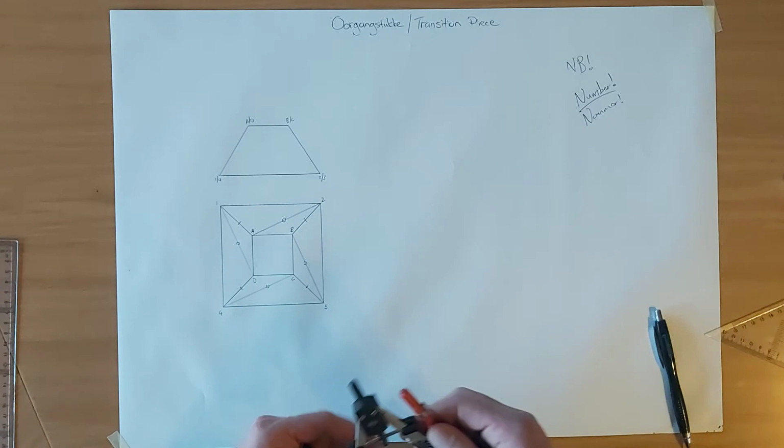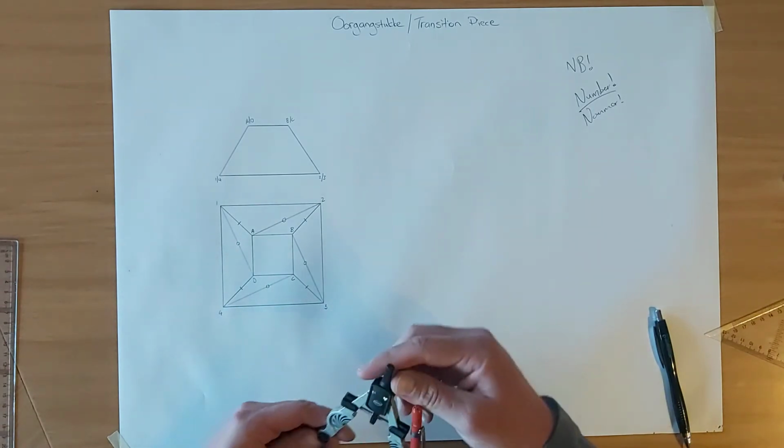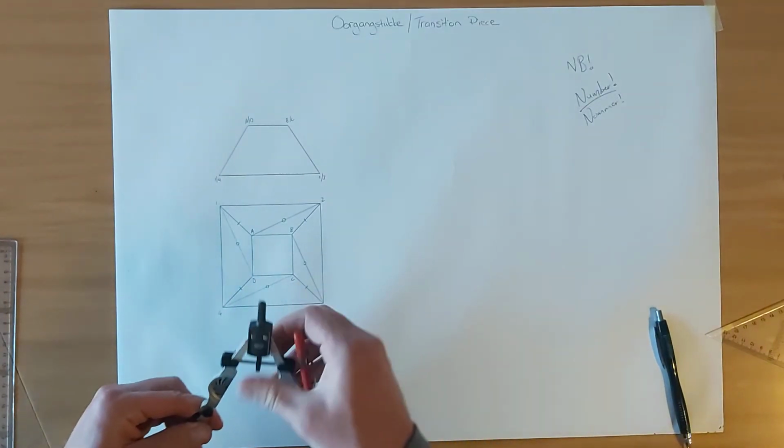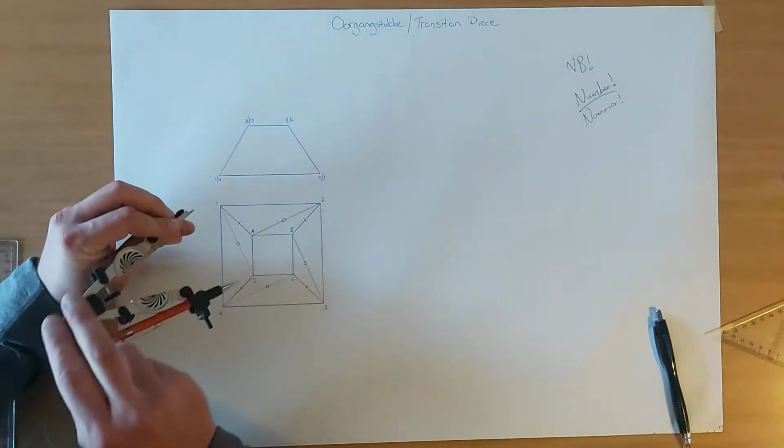Okay, you will remember from last year, how do we do this? Very simple. I'll start off by putting my compass on point 1.